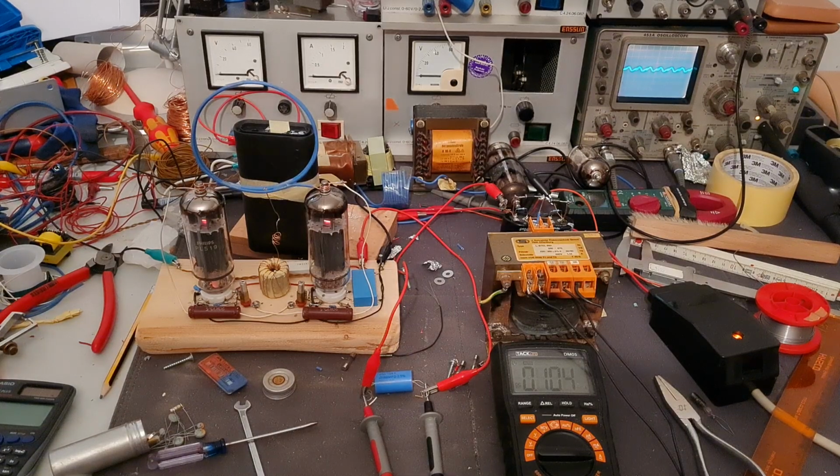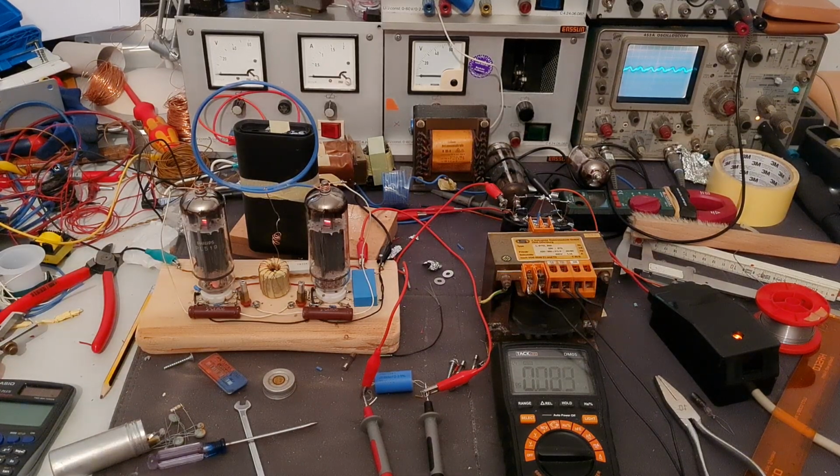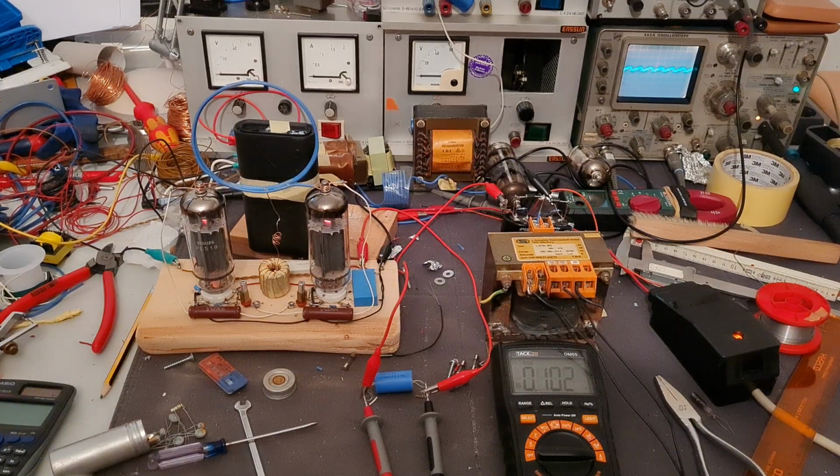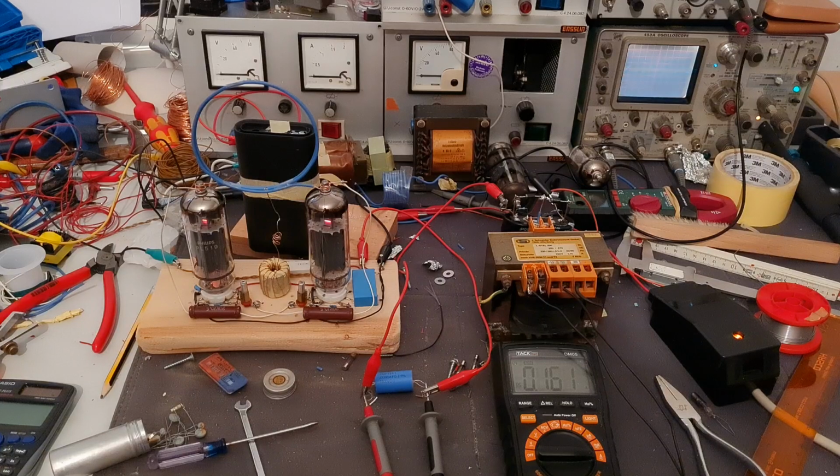You can see 100 milliamperes. You can see that there is oscillation, right? Very nice oscillation on the scope screen. It's far away, so it's a bit distorted. Crank it up further. See, the current consumption goes up.